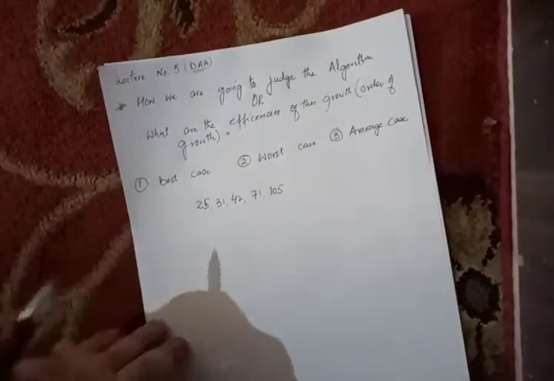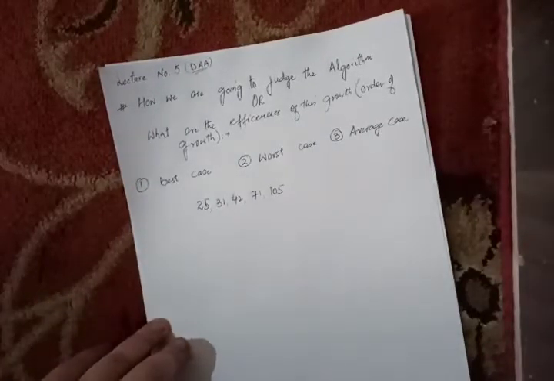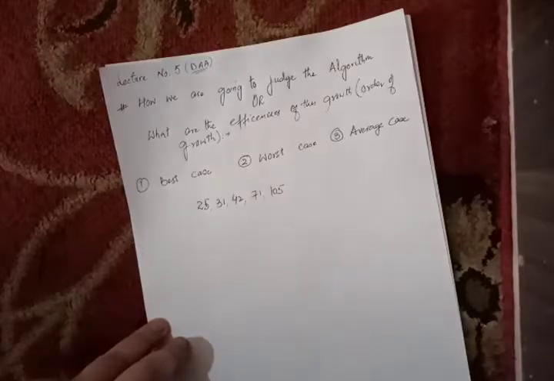Hello everybody. Today, in lecture number 5 of Design and Analysis of Algorithms, we are going to see how we judge an algorithm, or what the efficiencies of order of growth are. What do you mean by order of growth? There are three efficiency classes, three things which we can use in order to judge an algorithm.